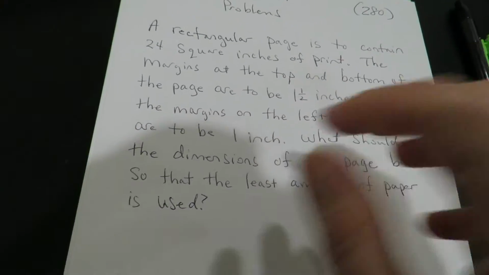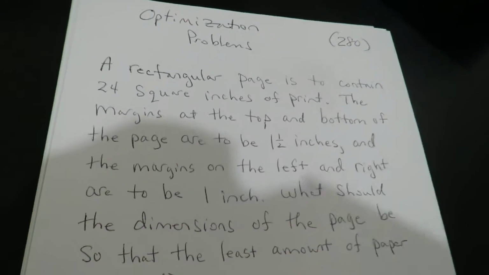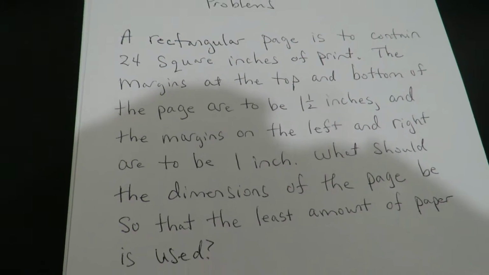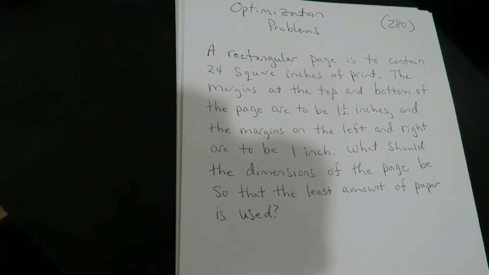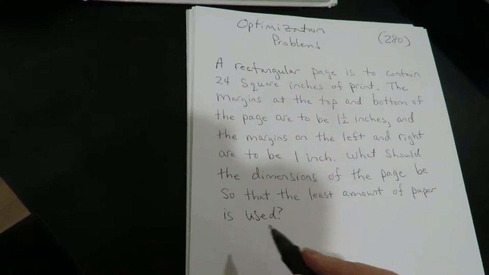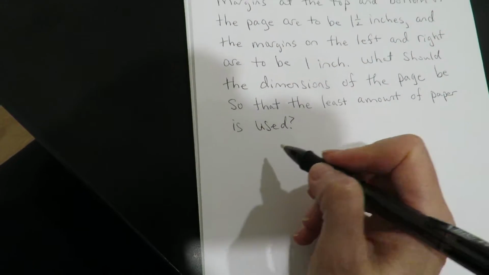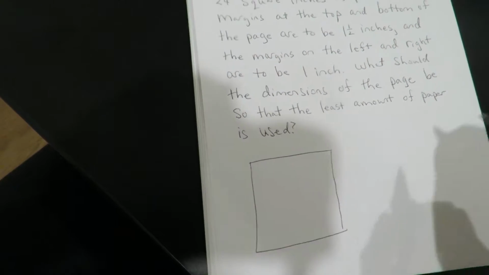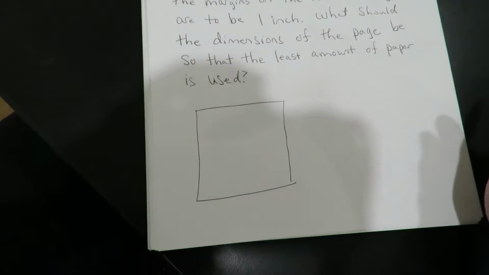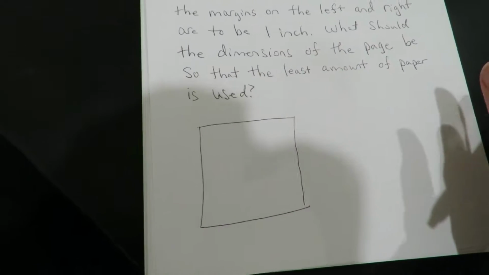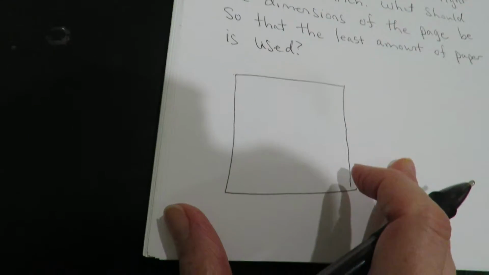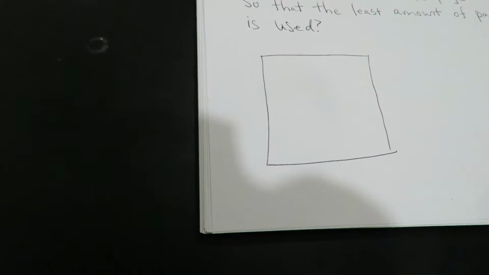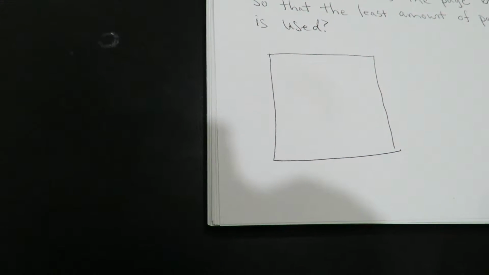Hi Calc. This is the next optimization problem we're going to try. I know it's sort of long, so I'll read it as I do it. You basically have a rectangular piece of paper, and on that piece of paper you would like to write some words, but have a margin around those words. So the margin at the bottom and the top of the page are 1.5 inches.